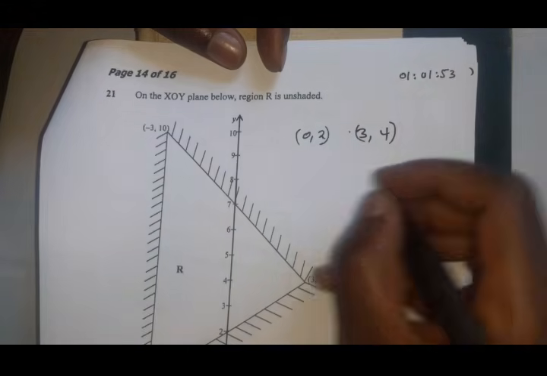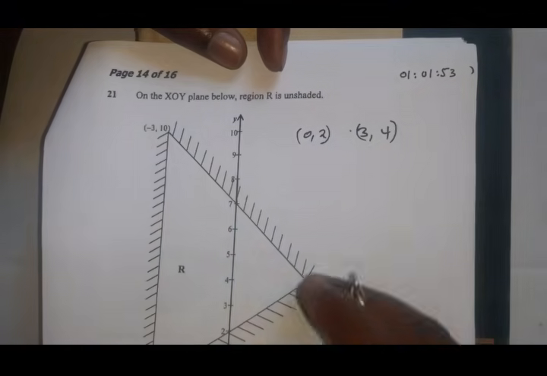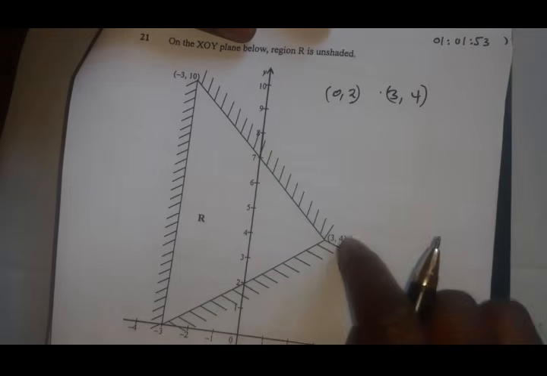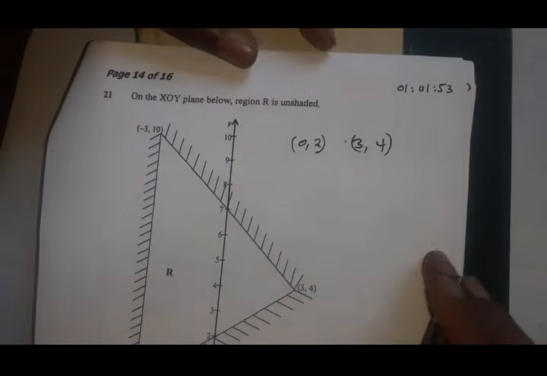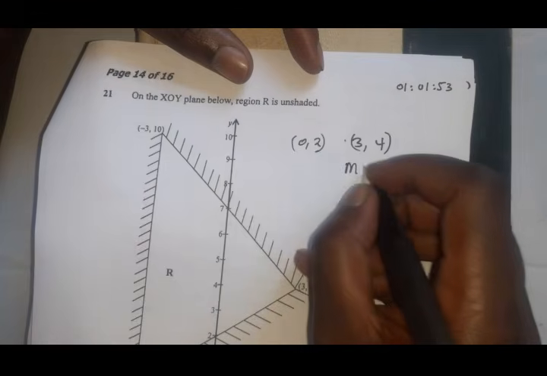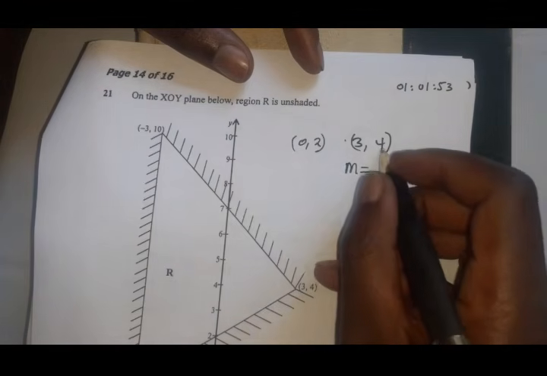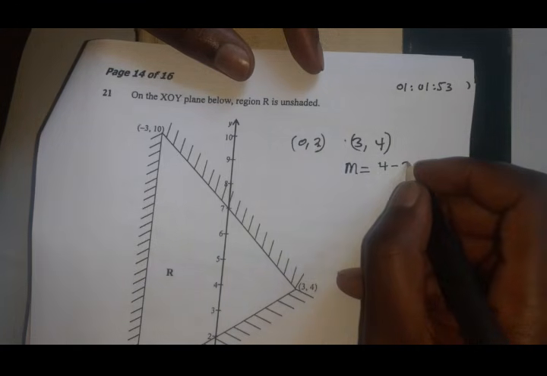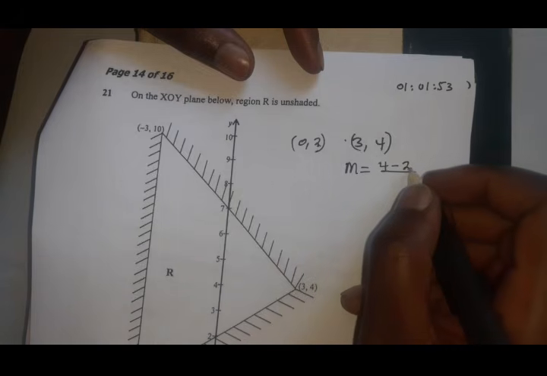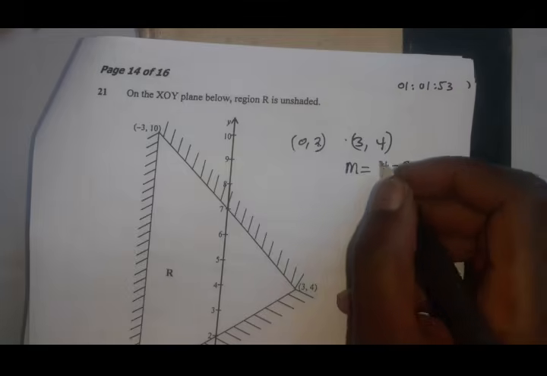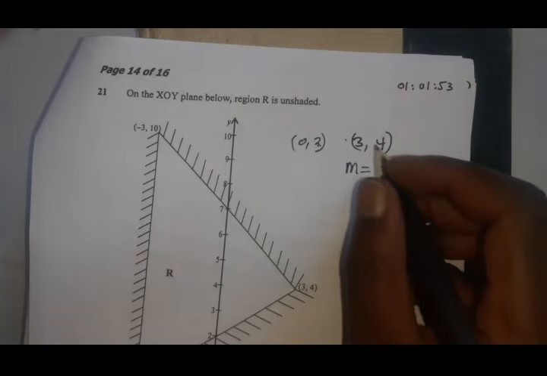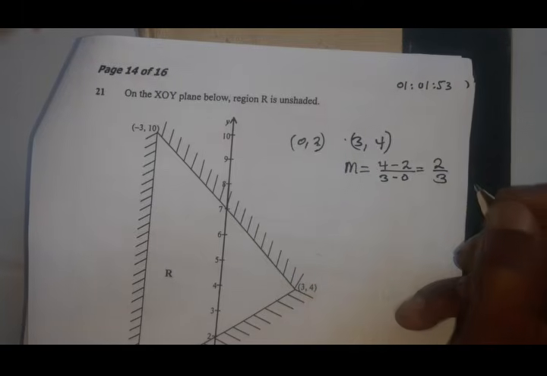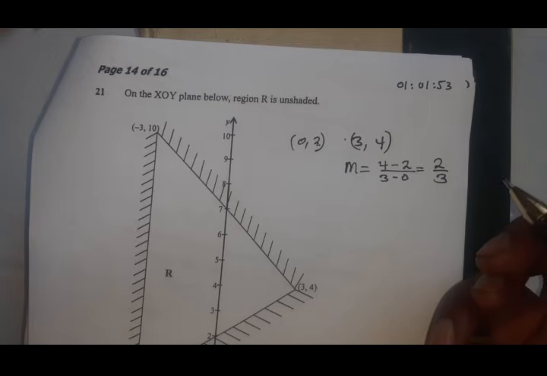3, 4. Then I need to find the gradient here. So I'm talking about this line now. I want to find the inequality of this one. So I've picked 2 points. I need to find the gradient. So the gradient, we have been finding it where we are coming from, is y2, which is 4, minus y1, which is 2, over x2, which is 3, minus x1, which is 0. So this gives us 2 over 3. This is our gradient.